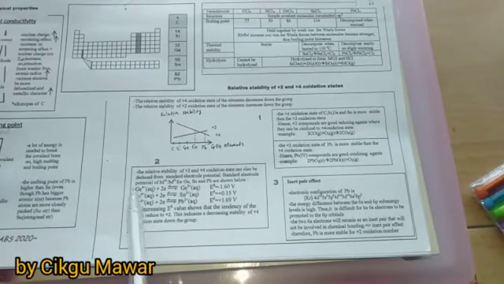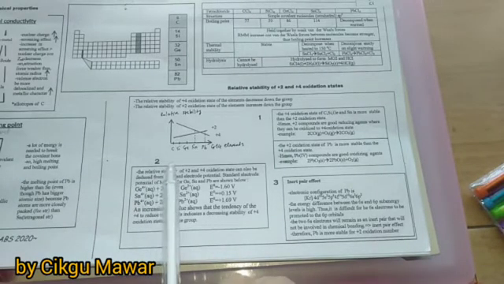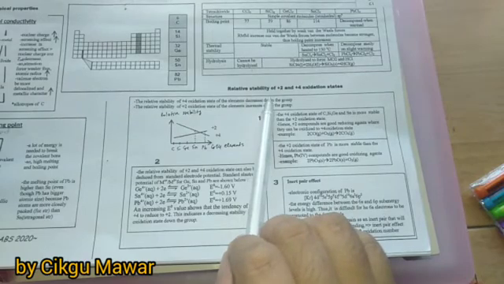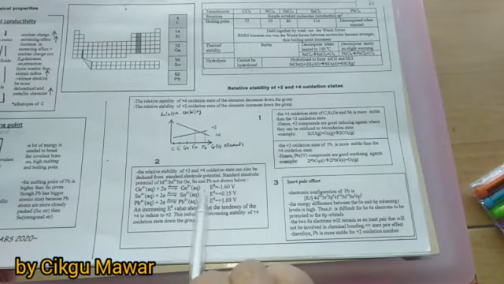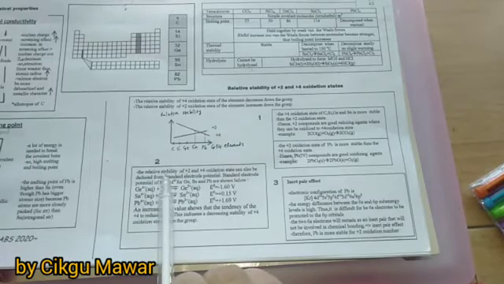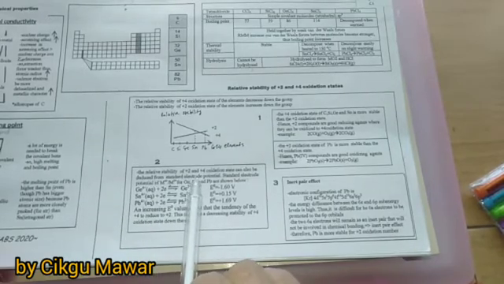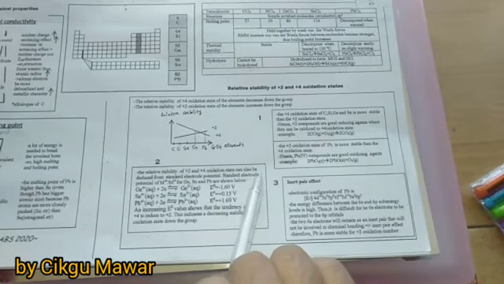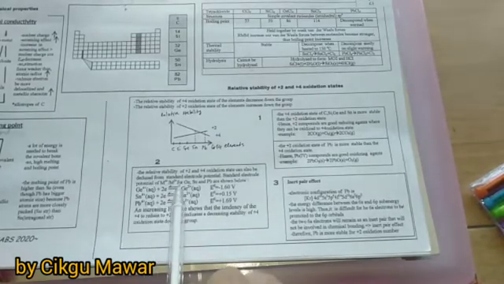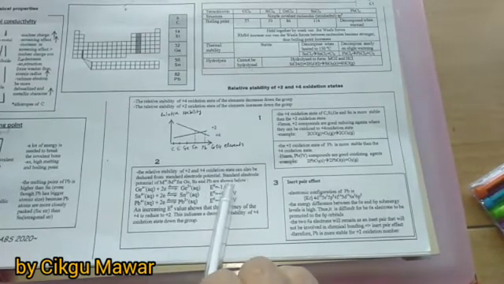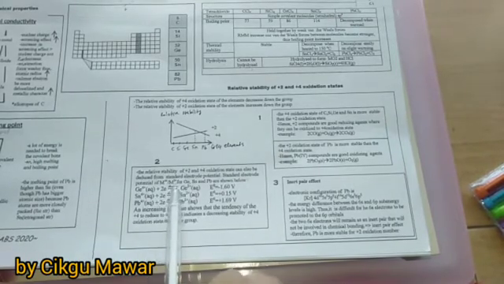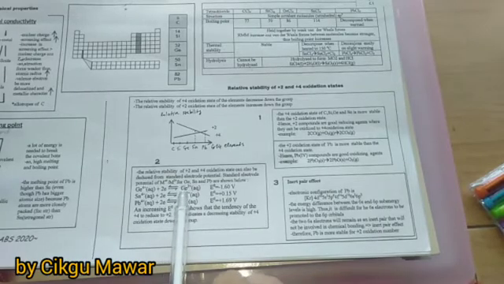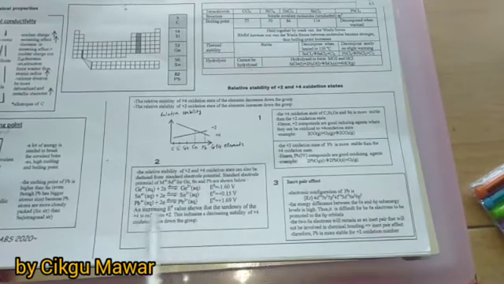For the second explanation, we compare the relative stability in group 14 by using the standard electrode potential, as we learned in chapter 2. The relative stability of the positive 2 and positive 4 oxidation states can also be deduced from the standard electrode potential of M4+ to form M2+ for germanium, tin and lead, shown below.